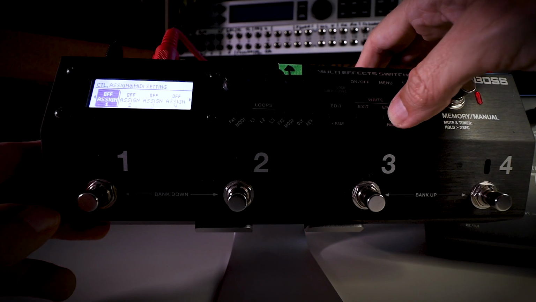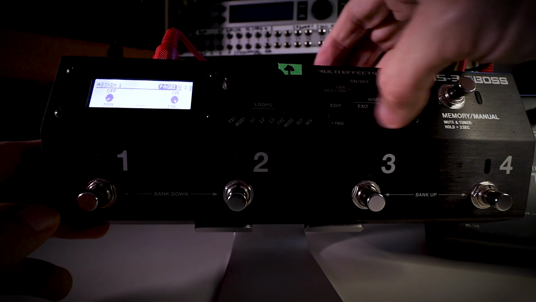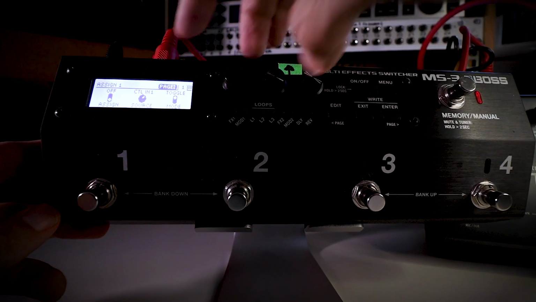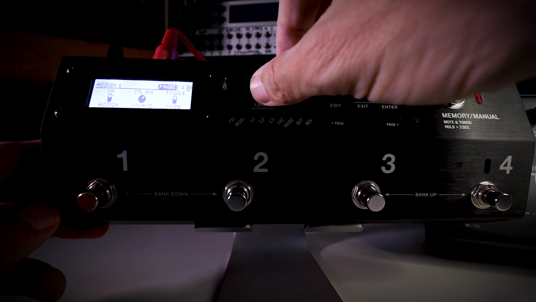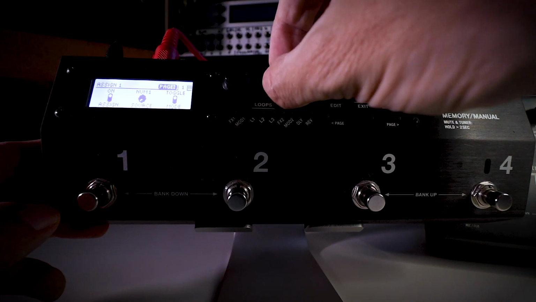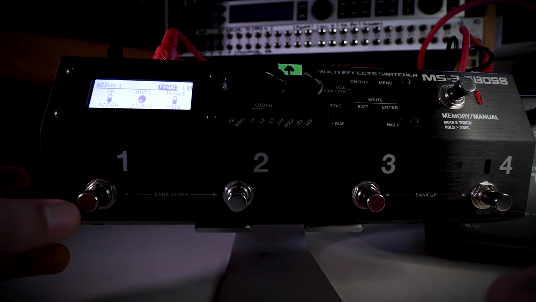So first of all, I'm going to set assign 1. And I need to go to the first page. So I'm on page 1. I need to turn it on, obviously. I'm then going to set this to foot switch number 1.